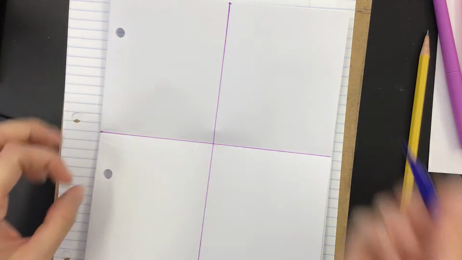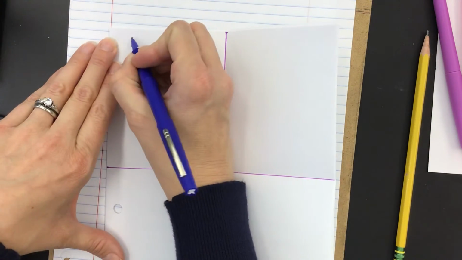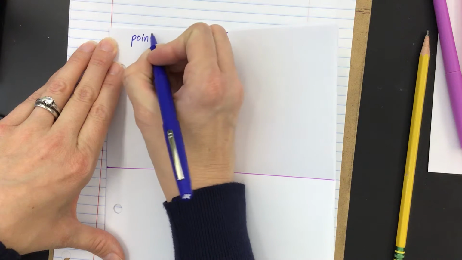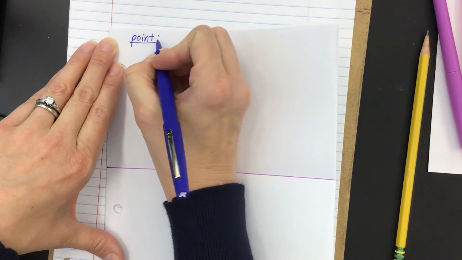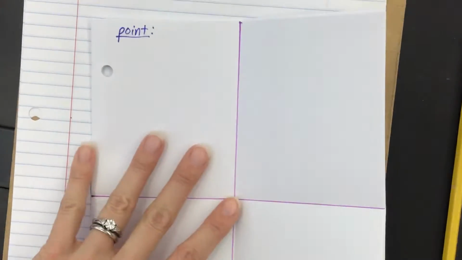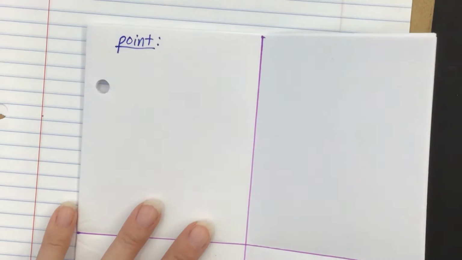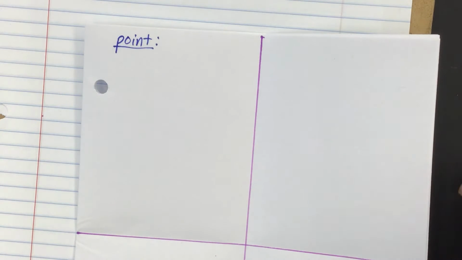All right, the first term we're going to talk about today is point. I'm going to demonstrate for you guys and then also demonstrate for the camera for those people that are at home.